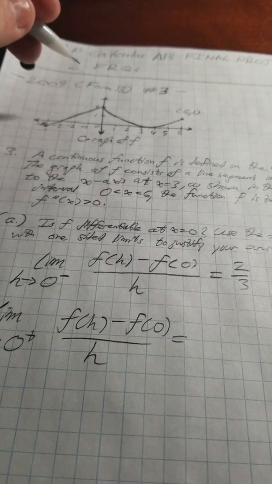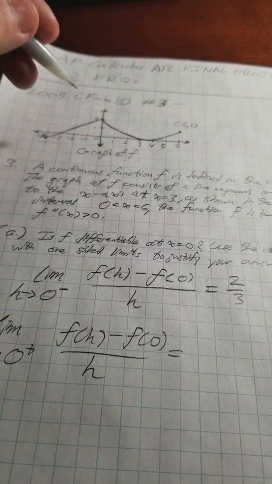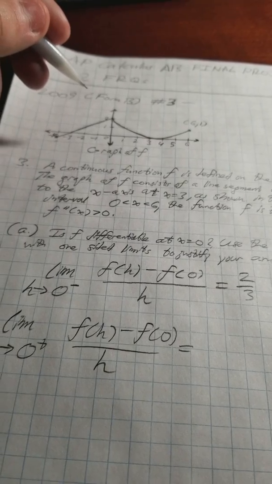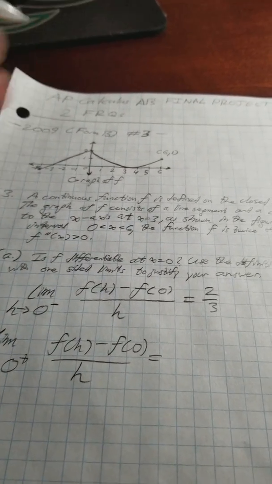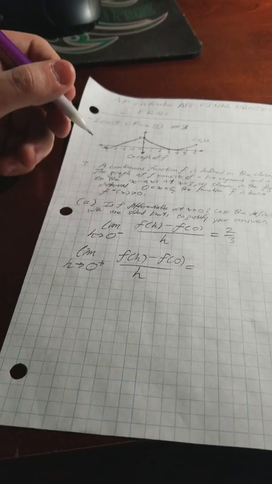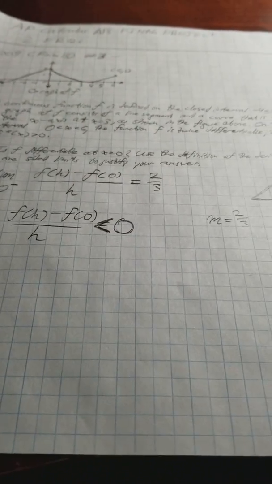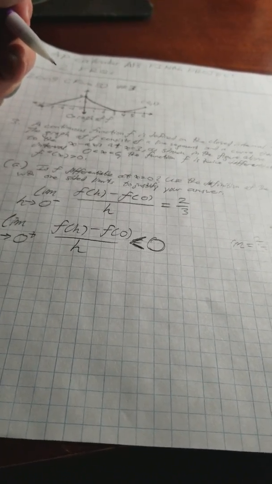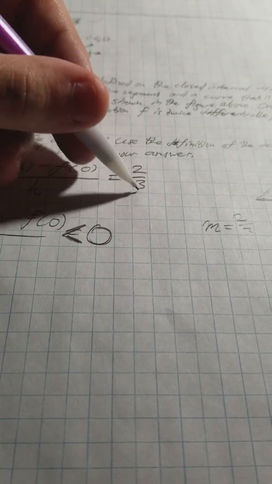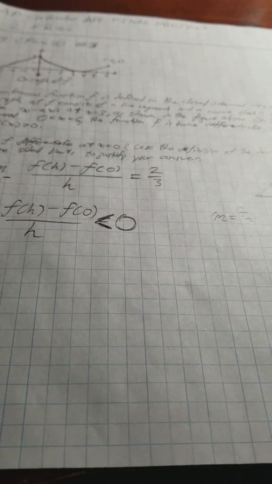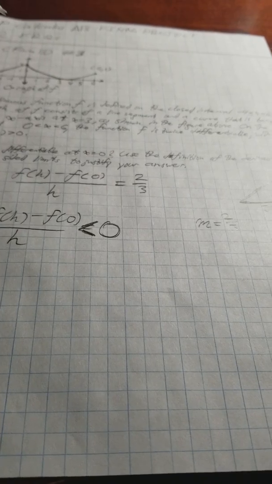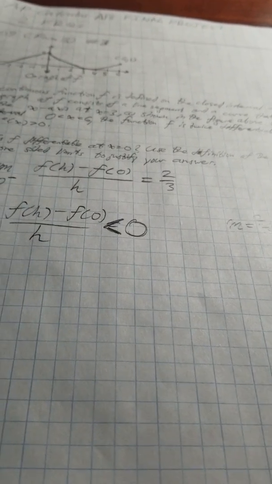Sometimes they're not exactly accurate, but for the most part, you should be able to look at a graph and get the general information that you need. So for this, you can just say the slope is less than 0. It's definitely not 2/3, and that's all that the judges arbitrating your answers actually care about.